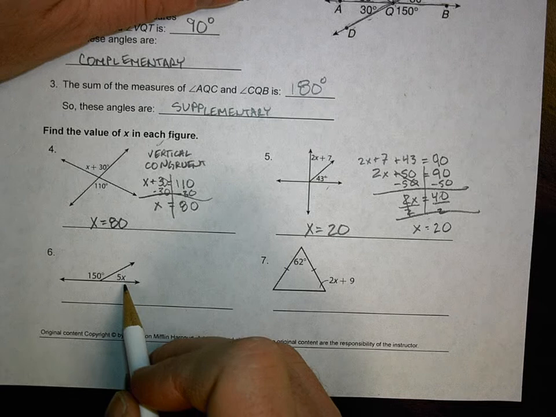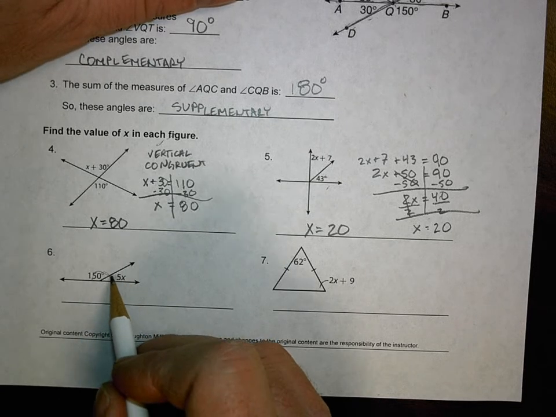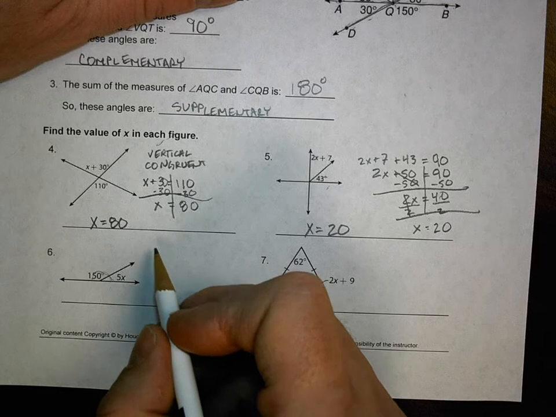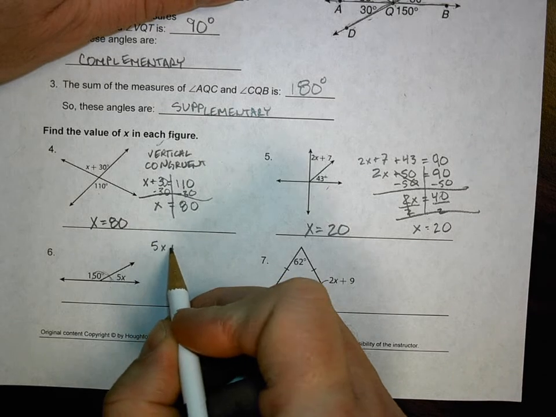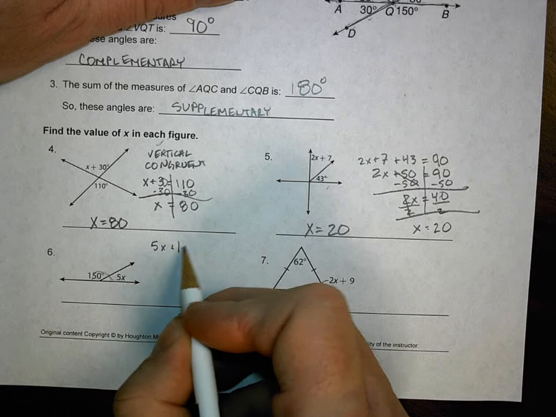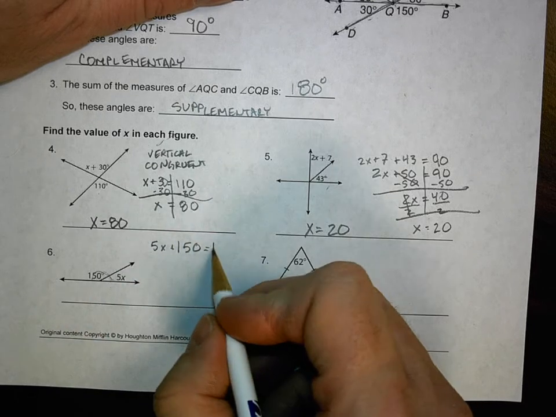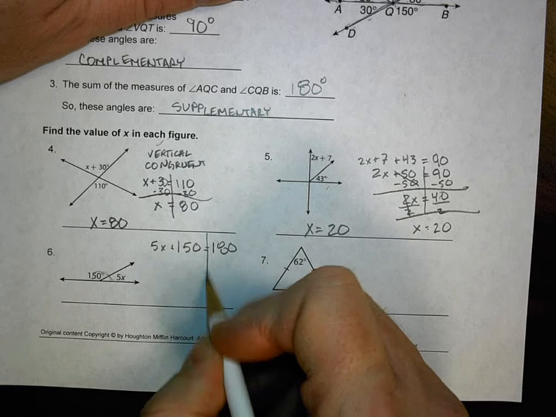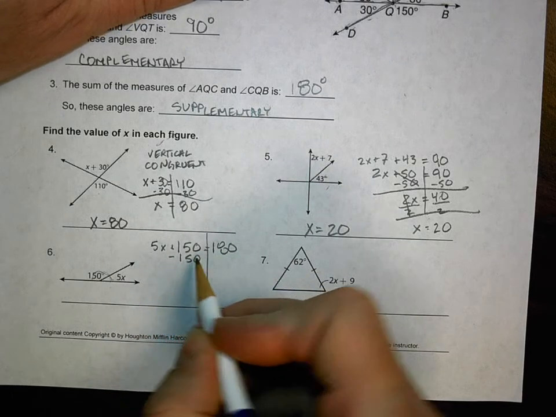All right, my last two are a little close on space here. I've got two angles. Together they form a line, which means they equal 180 degrees from here to here. So I'll just start with 5x. 5x plus 150 equals, together, supplementary, they equal 180.